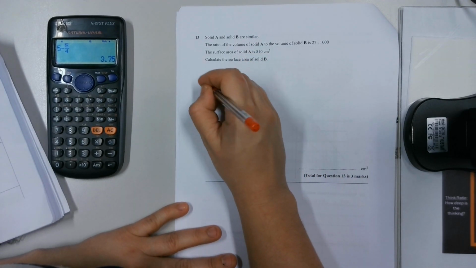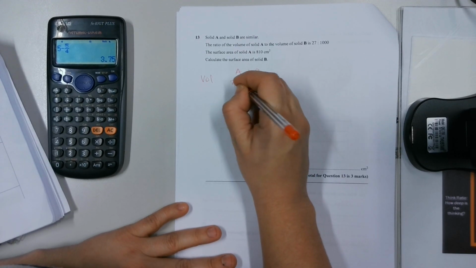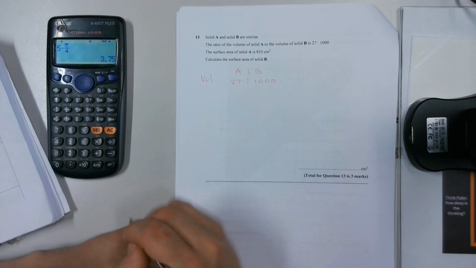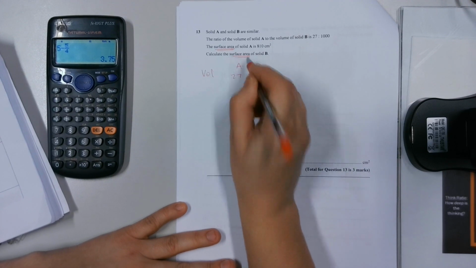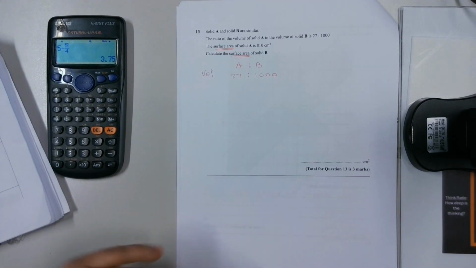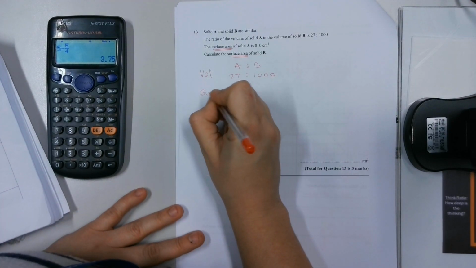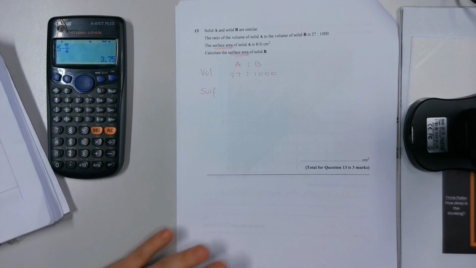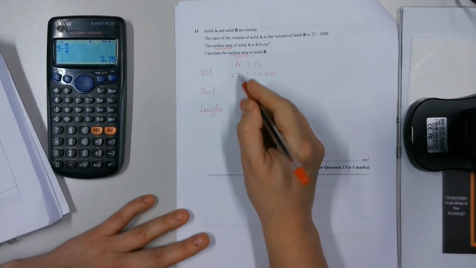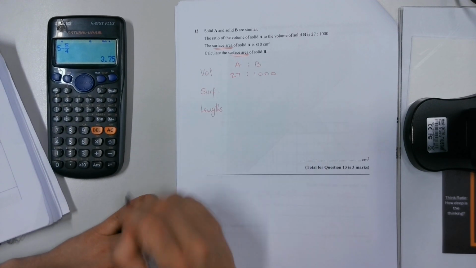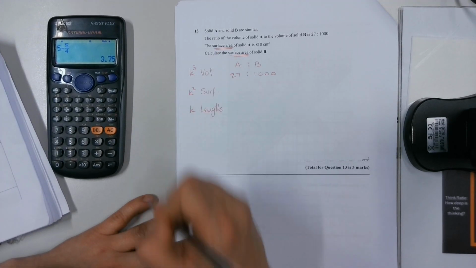So if I know that for volumes, the ratio of A to B is 27 to 1,000, because I want to compare surface areas, I want to find the surface area of solid B, knowing the surface area of solid A, I need to know what is the ratio for surfaces. But to get the ratio for surfaces, I definitely need to go for the ratio for lengths. And that would be, because the volume is cubic, if my length is k, my surface is going to be k squared, and my volume is going to be k cubed.